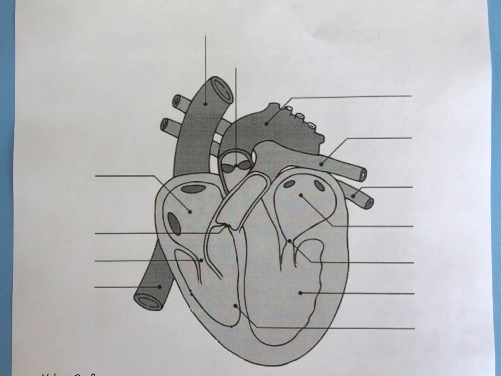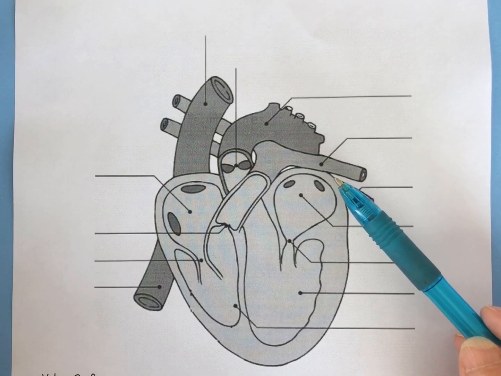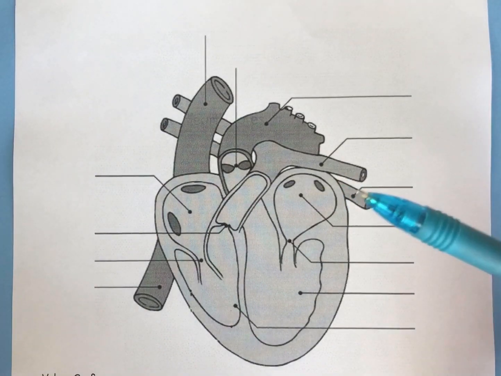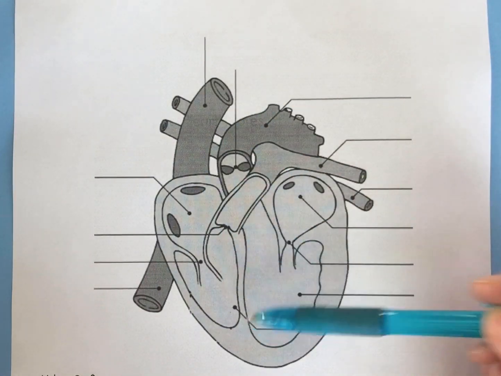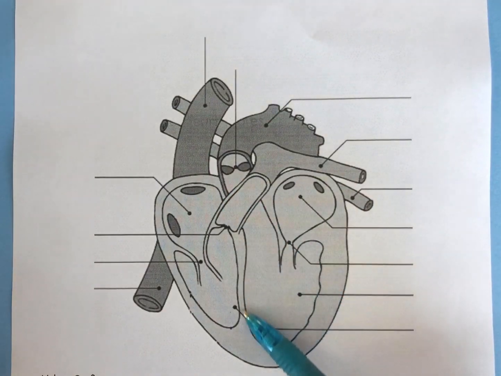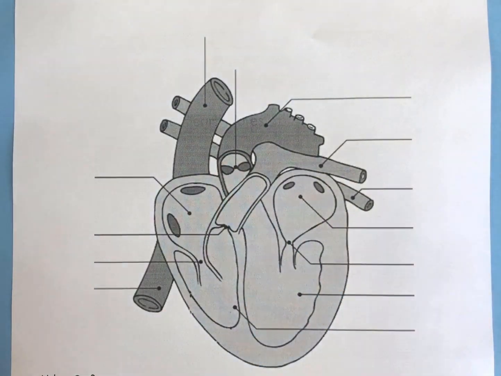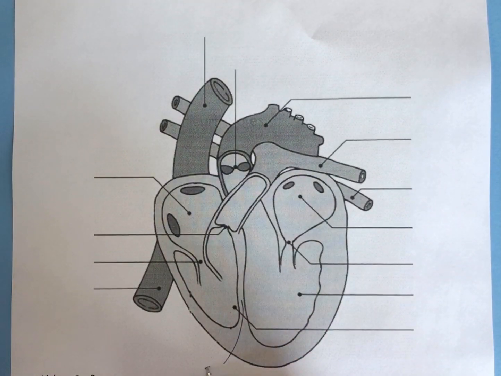So today I'm going to talk you through labeling a heart and also explain the direction of the blood through the heart, and I'm also going to try and explain how to remember the names. So here we go. As you can see, the heart is in two halves. We have, it's hard to see here, but here we have this divider. Okay, and that divider has a special name. It's called the septum. So I'm going to put that in straight away.